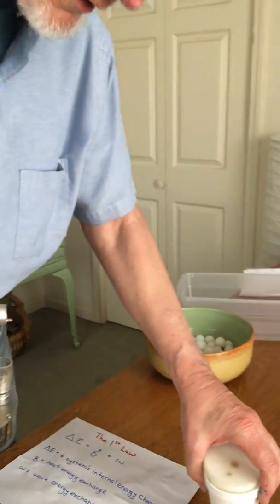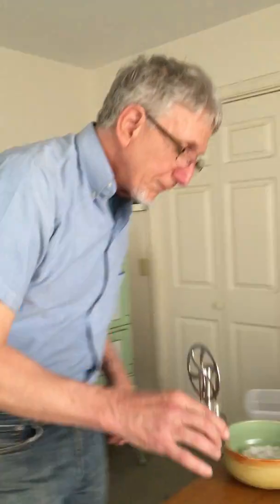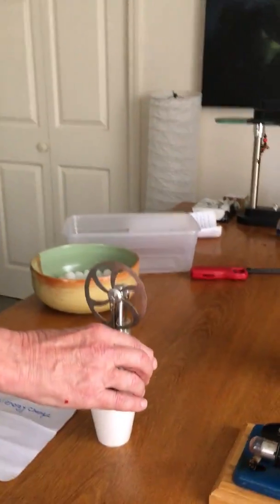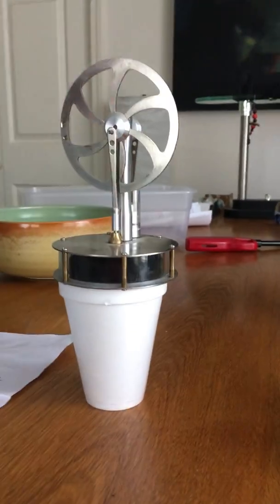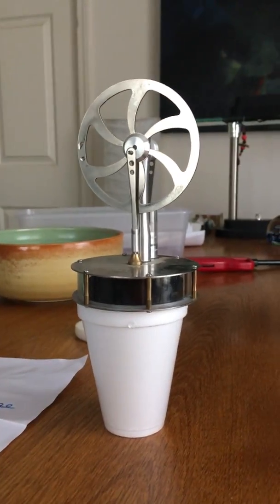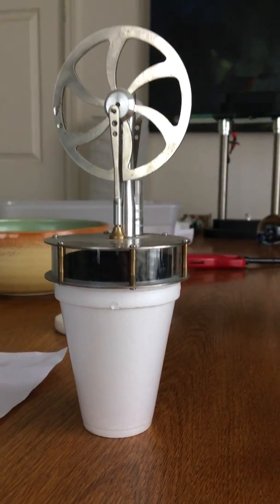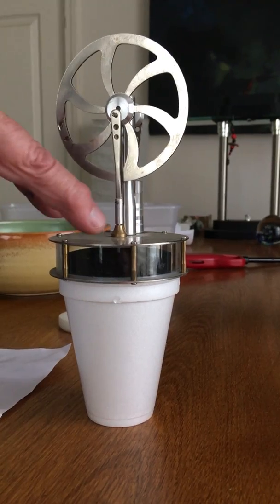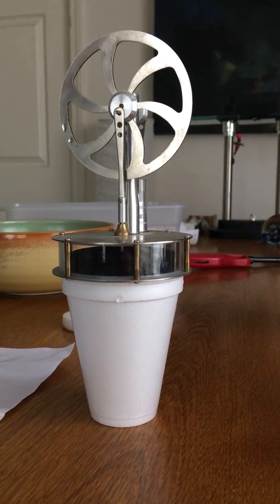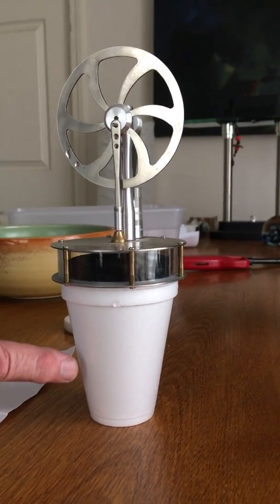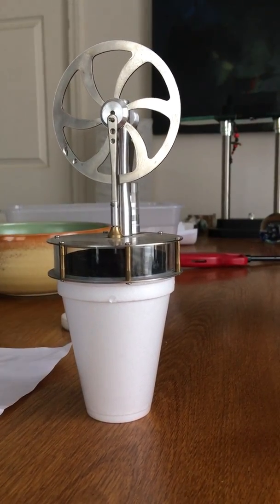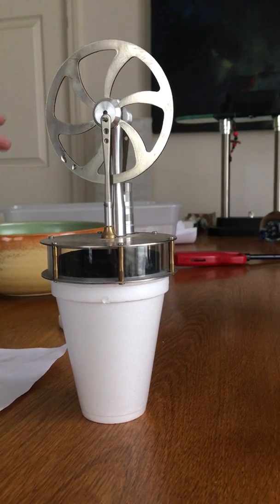And what's fascinating, another fascinating aspect about the relationship between heat and work, is that we don't even need to have a chemical reaction necessarily creating the heat to get the work out of an engine. Here I have hot water in this styrofoam cup. It was nearly boiling. And this is our Stirling engine, our heat engine. Now remember that heat always flows from hot to cold. The hot body is the hot water in this cup. The cold body is the air outside of the cup.